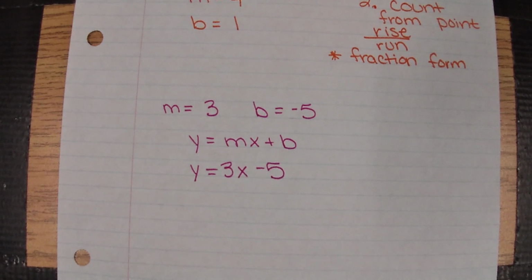I can go in between all those forms, just like we said we could do with functions, right? A graph, a table, a mapping, an equation. They all are interchangeable and different ways of representing the same information.